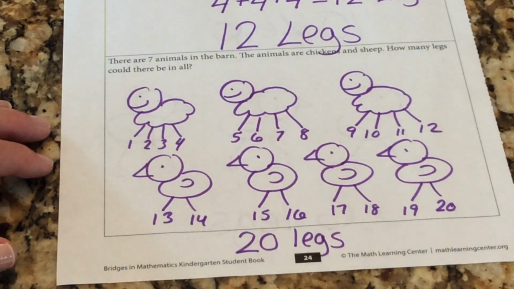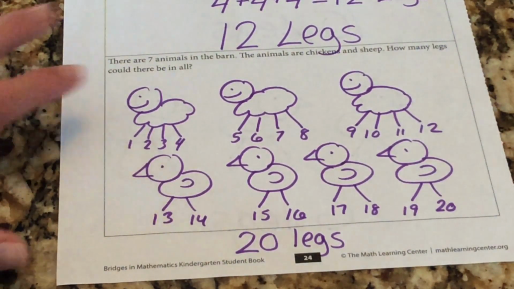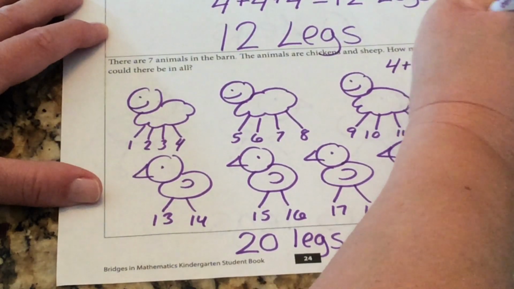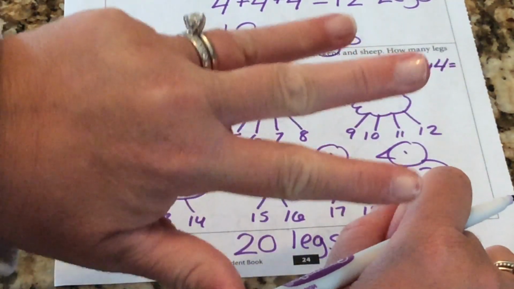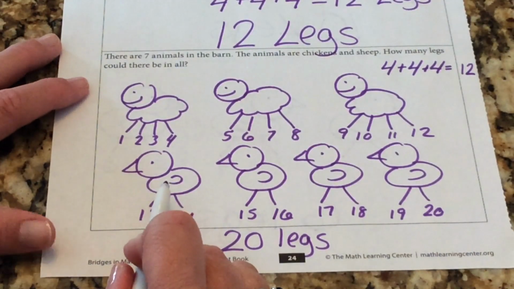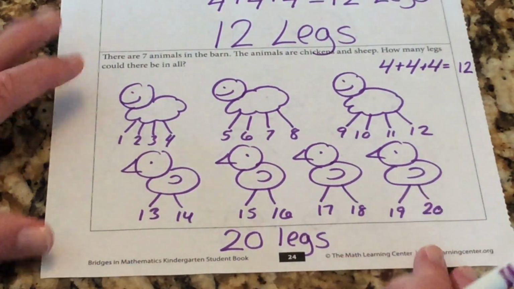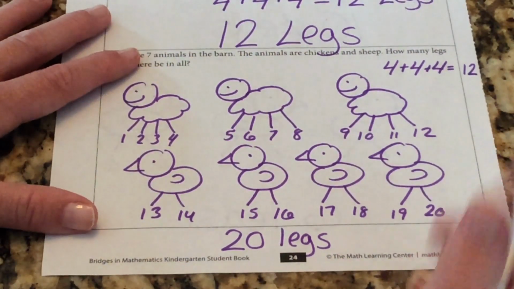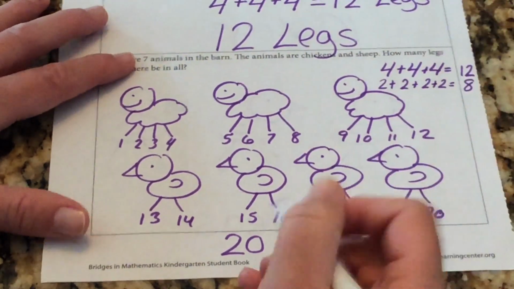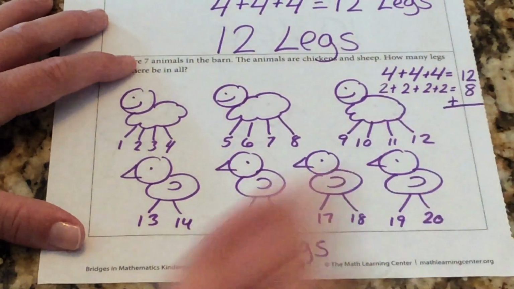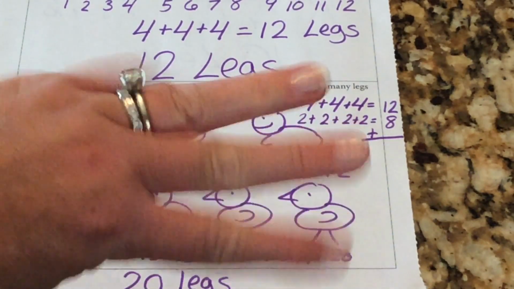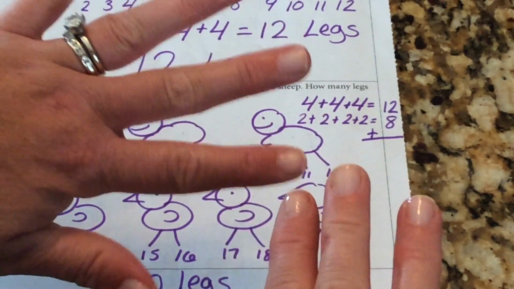I could also do some math problems here. If I know it's 4 here and I pick 3 of them, I could do 4 plus 4 plus 4 equals 4, 5, 6, 7, 8, 9, 10, 11, 12. Make a 12, and that's good for sheep. But now I need to do the chickens. 2, 2, 2, 2. 2, 4, 6, 8. So 2 plus 2 plus 2 plus 2 equals 8. Now I need to add 12 plus 8. So 12, 13, 14, 15, 16, 17, 18, 19, 20.